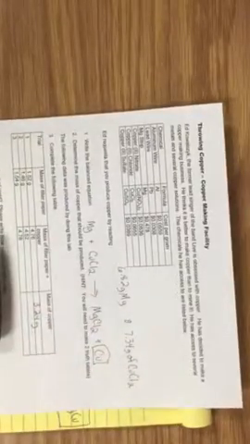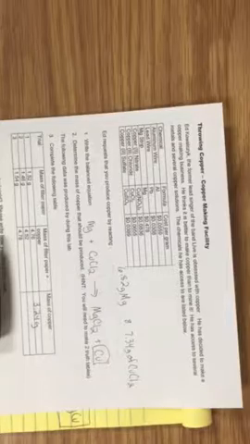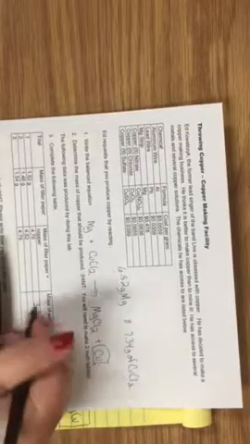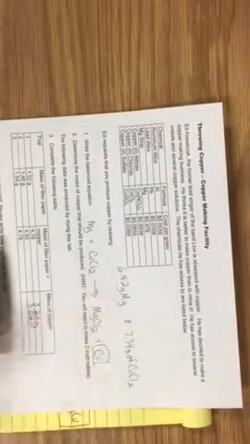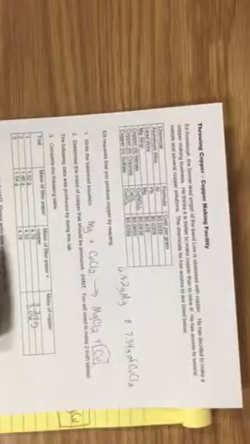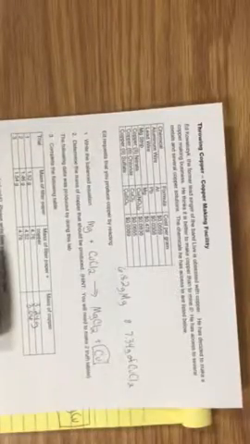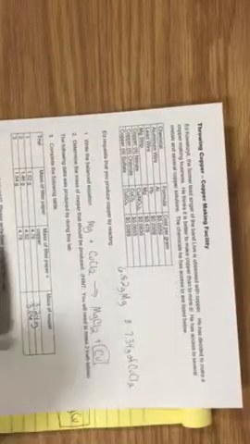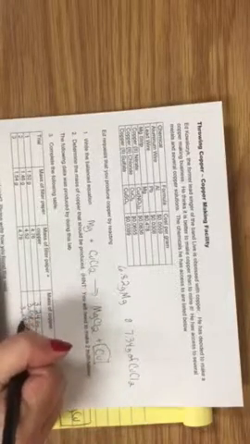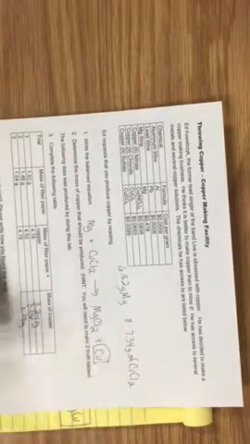And I'm going to do the same thing. 4.52 minus 1.46, 3.06, cool. And the same thing, 4.78 minus 1.54, 3.24 grams here. So that's my actual yield.